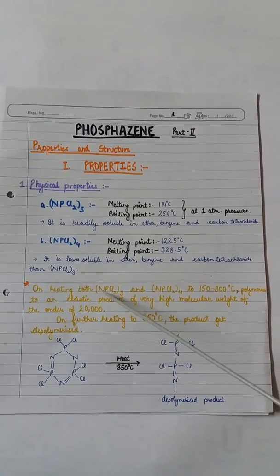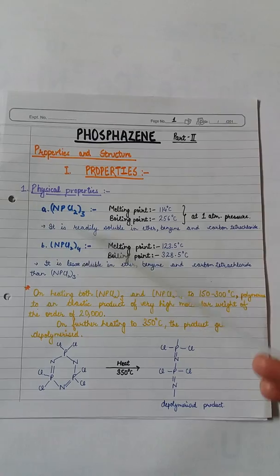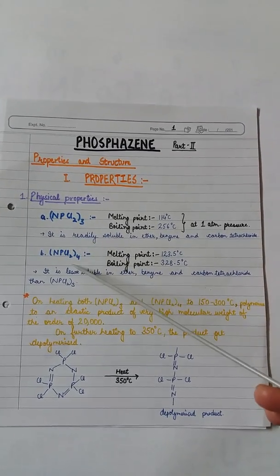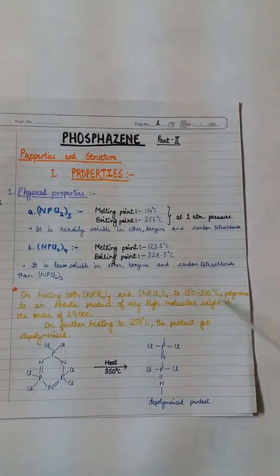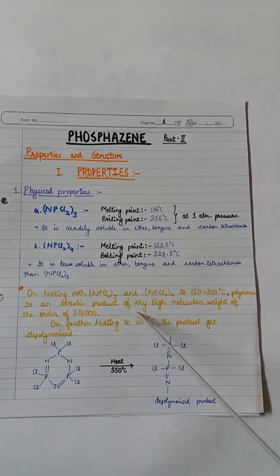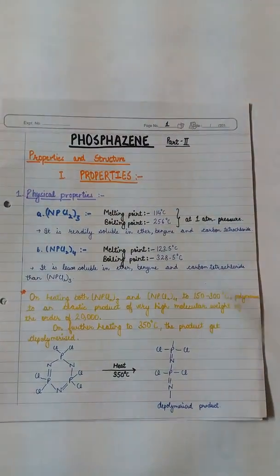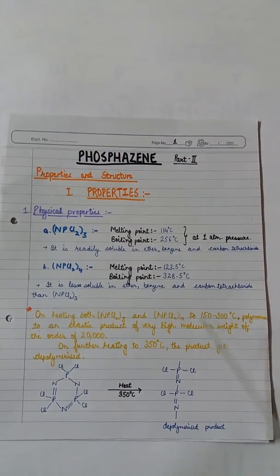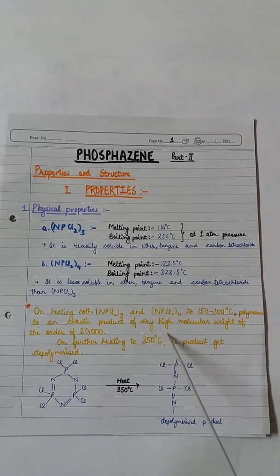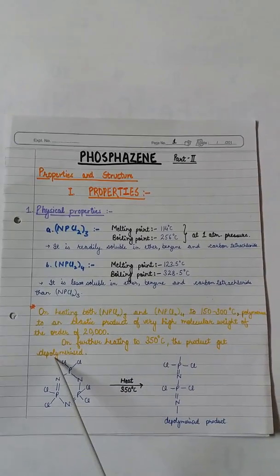Now, on heating both these cyclic forms, trimer and tetramer, at 150 to 300 degrees centigrade, they polymerize to an elastic product of very high molecular weight, of the order of 20,000, and on further heating to 350 degrees centigrade this product gets depolymerized.